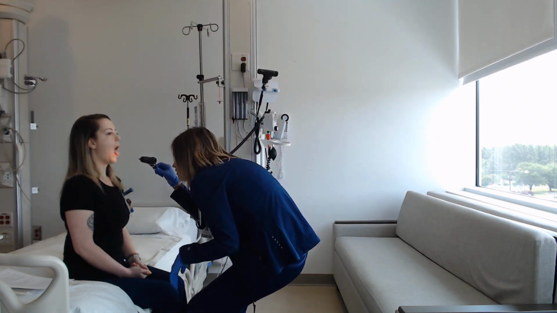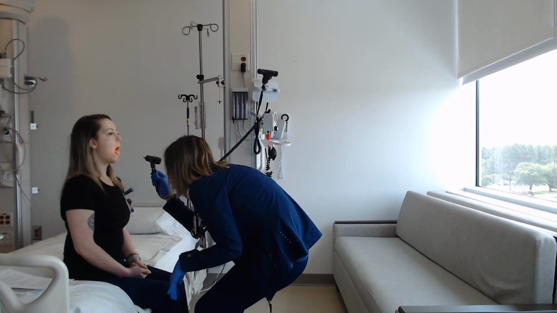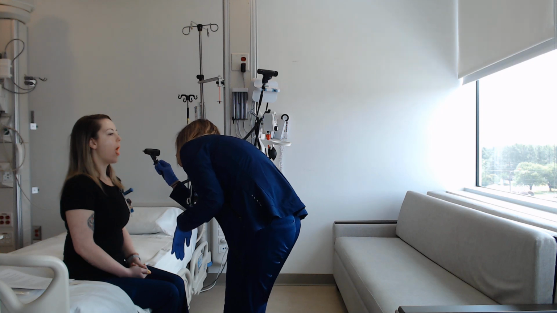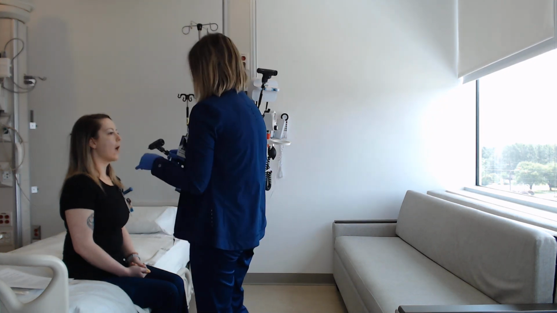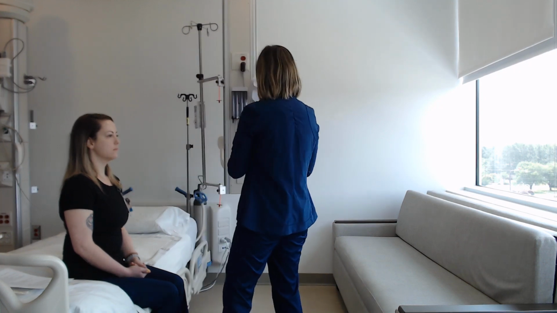Okay. Tongue is pink and moist. There's no lesions, no abnormalities. Teeth are free from decay and caries. Say ah. Uvula is midline, tonsils are 2+, and no exudate is noted.